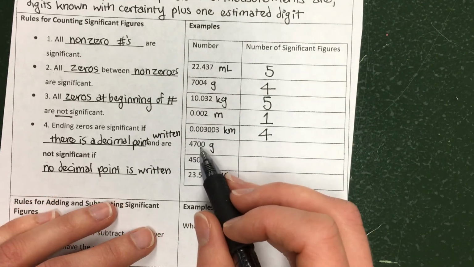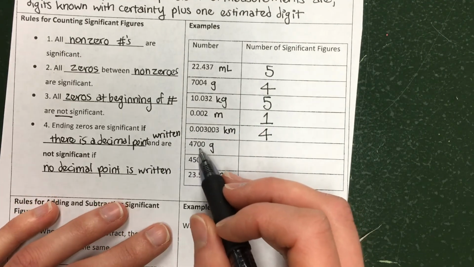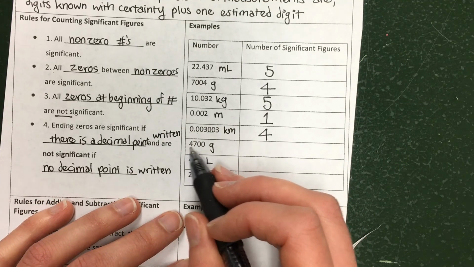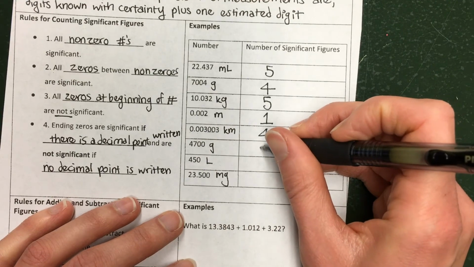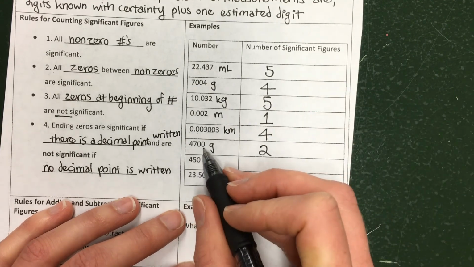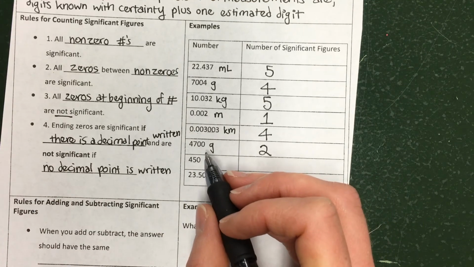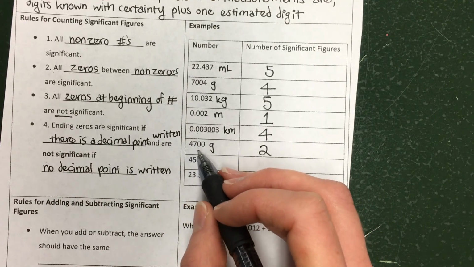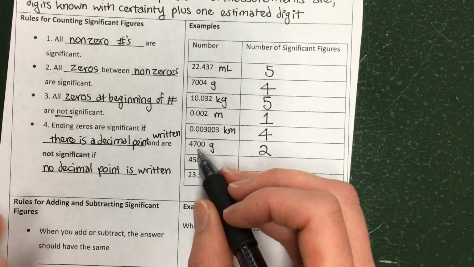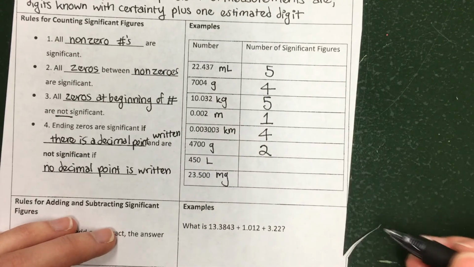This one has zeros at the end, so we have to see, is there a decimal point written? No, there is not, so this one only has 2 significant figures. These zeros are not significant. So we probably didn't measure those, like we don't know that it's 4,700. It could be 4,701. We don't know. Those are just holding a place.